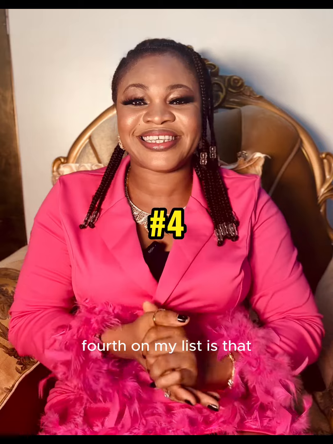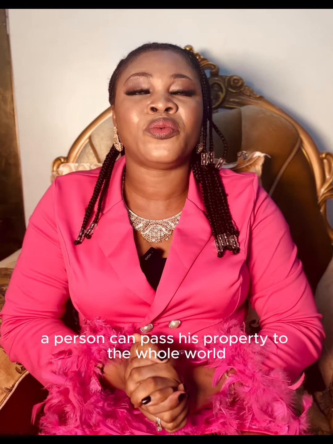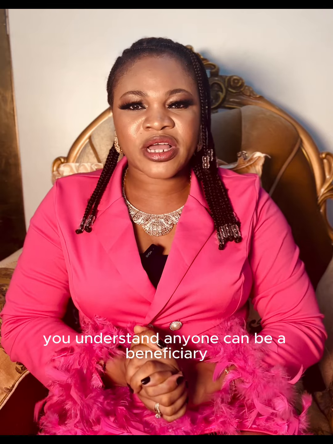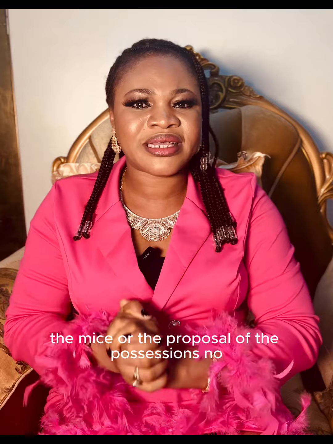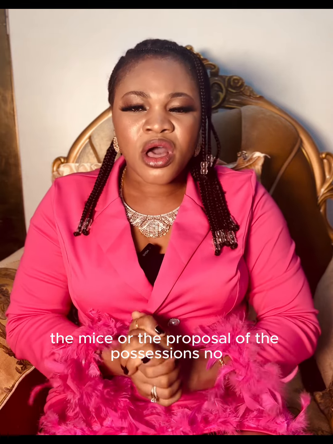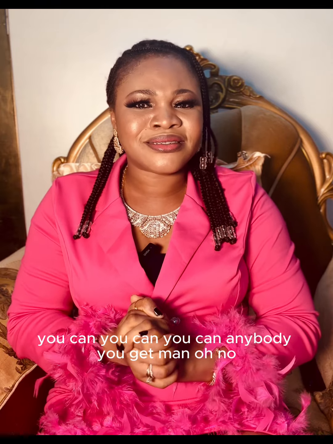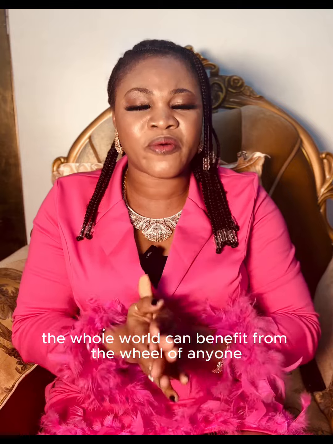Fourth on my list is that a person can pass his property to the whole world. You understand? Anyone can be a beneficiary. You must not necessarily be related to the demised or the proprietor of the possessions. No, it can be anybody, your gateman, unknown and unknown. In fact, the whole world can benefit from the will of anyone whatsoever.